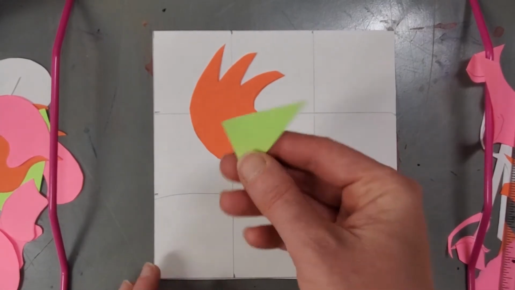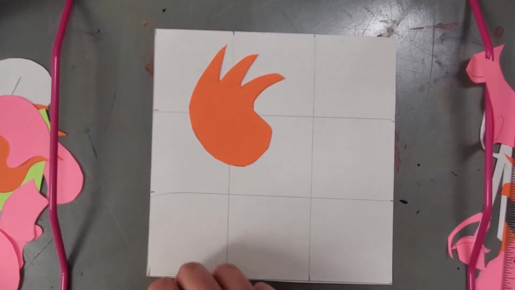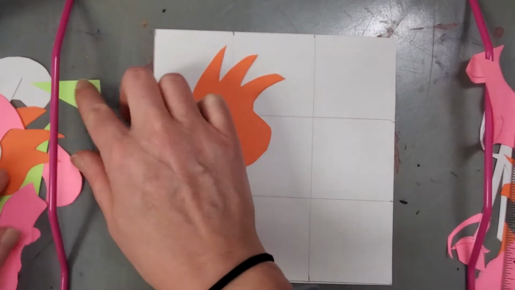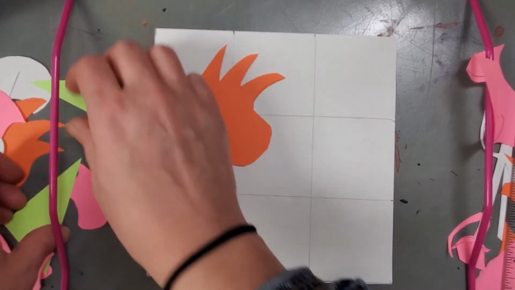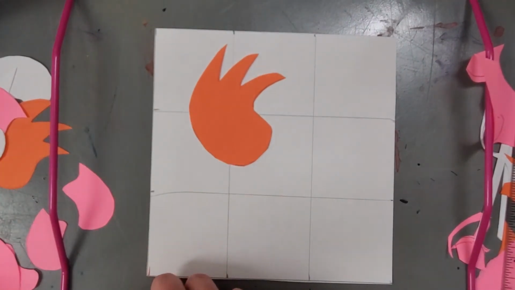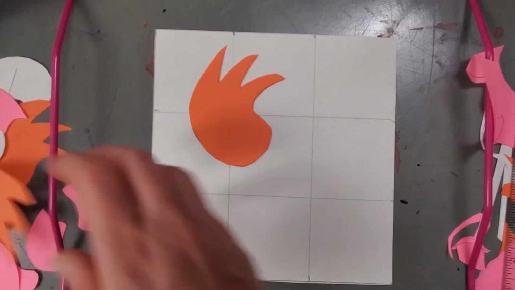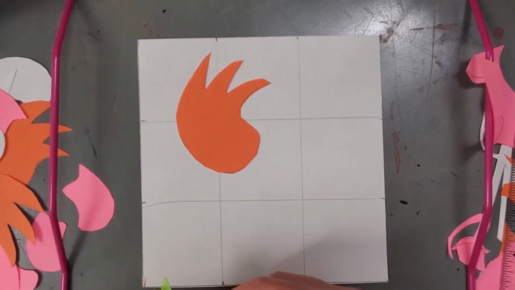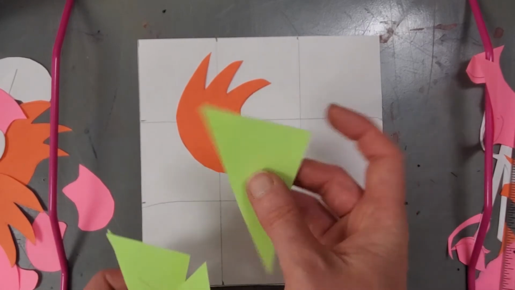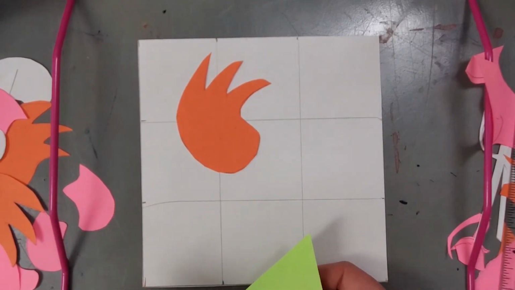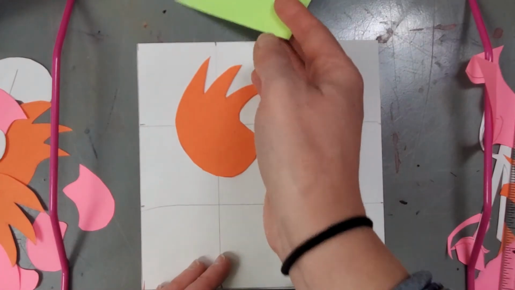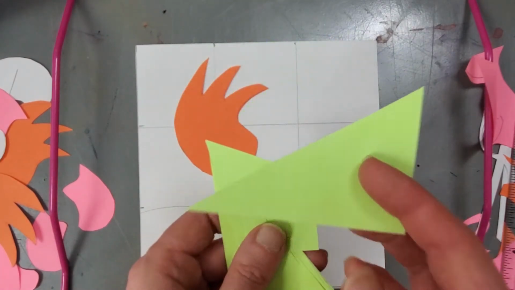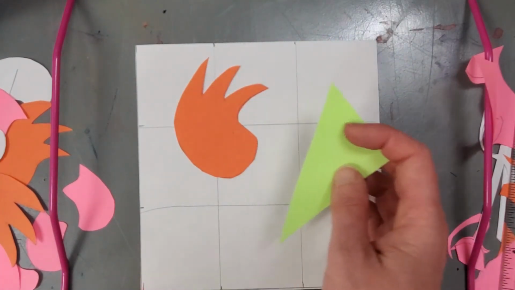So I'm actually going to use all of my triangles and I'm going to arrange them in a way that kind of goes on and off my composition. I can make these shapes go a little bit off my composition. I can't make them go all the way off, okay? Because eventually we'll cut these out of clay and attach them on, all right?